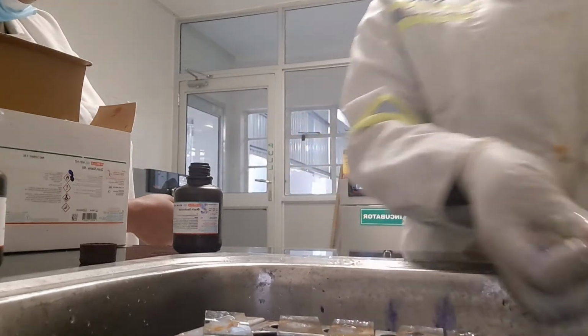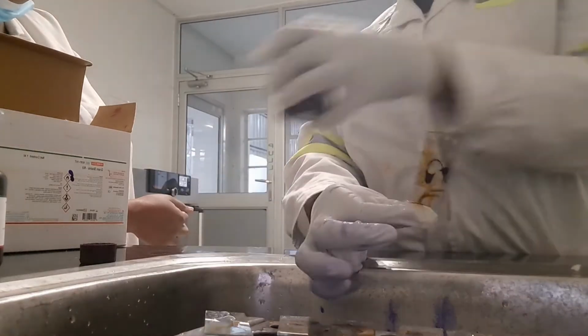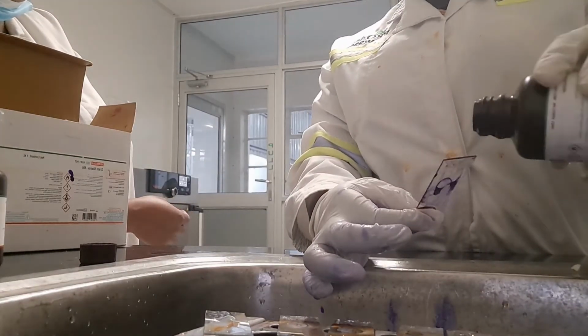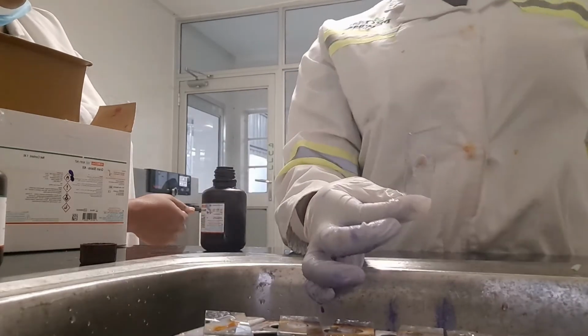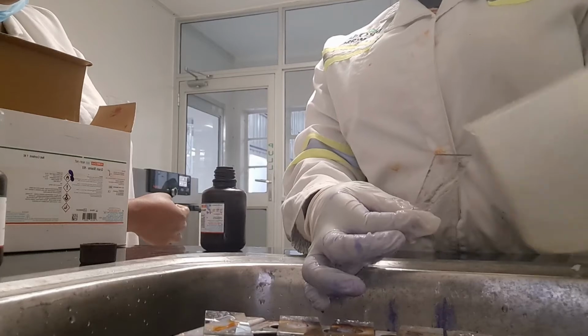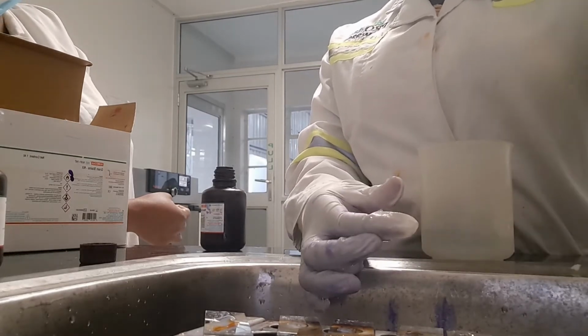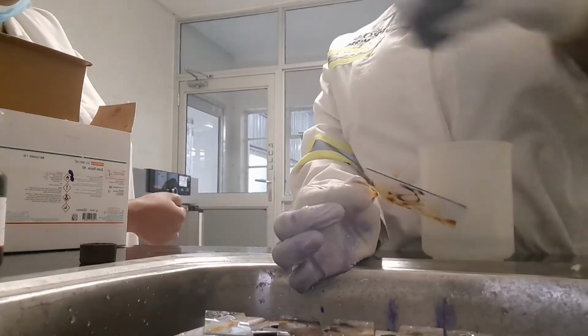So if a cell wall has a thick peptidoglycan layer, the purple color will remain, but if it's thin, the purple will rinse off. Then it will regain the safranin color, the pink color, and then we'll know it's gram negative. So that's basically the whole process and what we're trying to achieve.